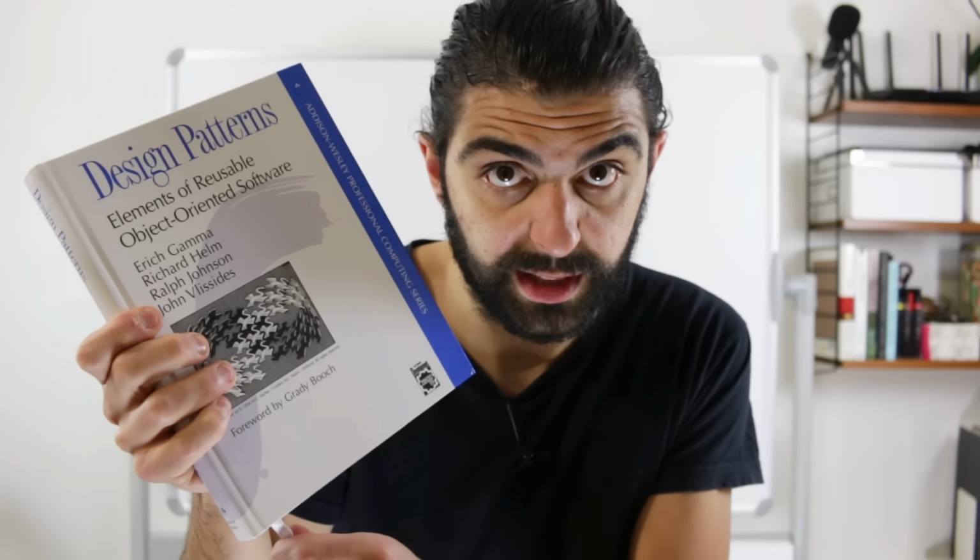Moving on. Let's now read the definitions. Let's start with composite pattern. So, composite pattern composes objects into tree structures to represent part-whole hierarchies. Composite lets clients treat individual objects and compositions of objects uniformly.